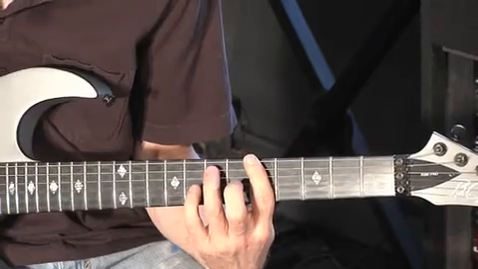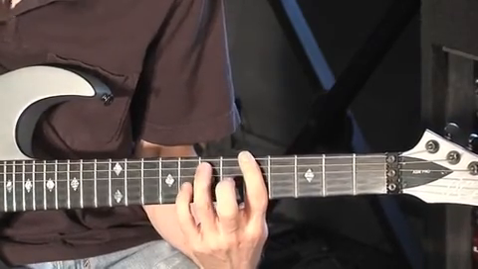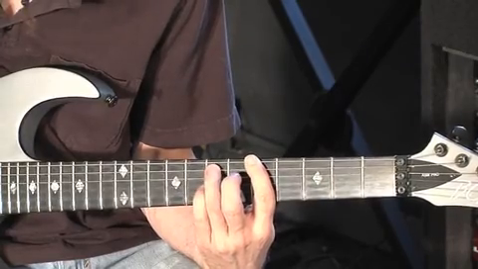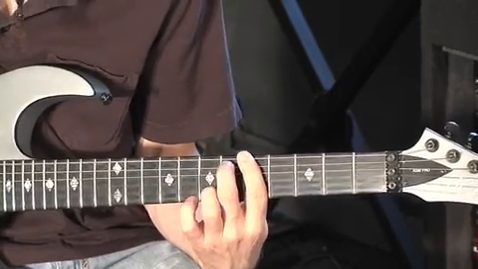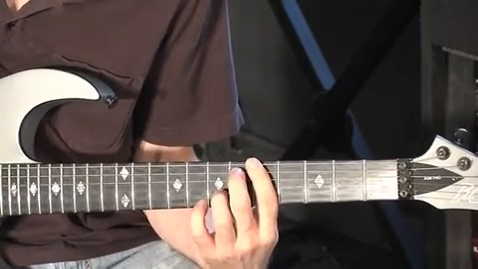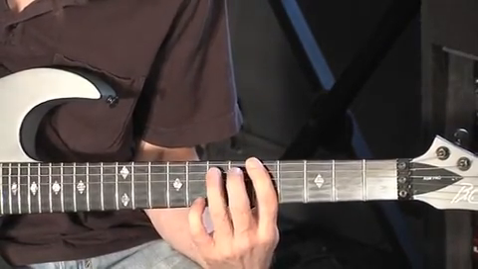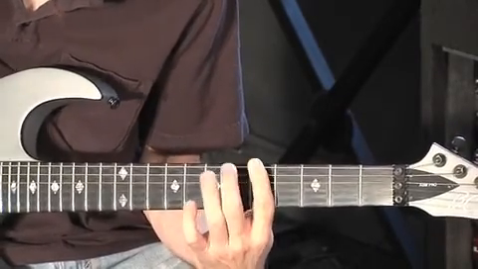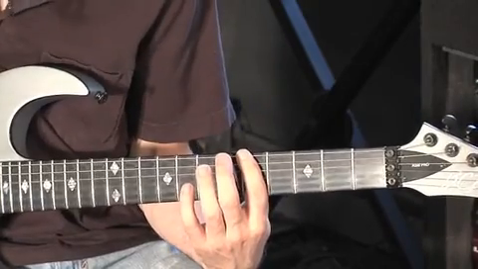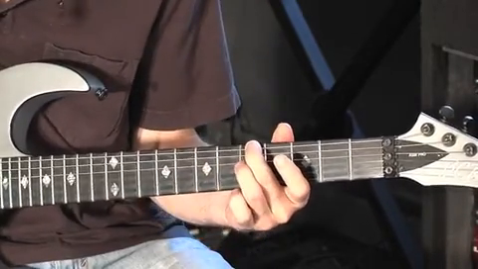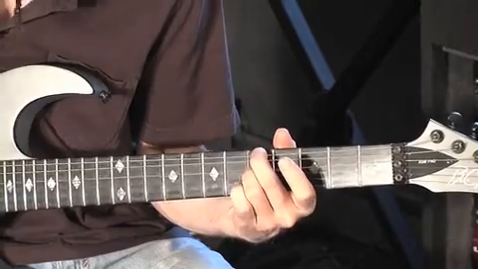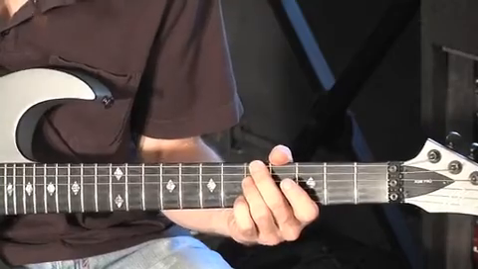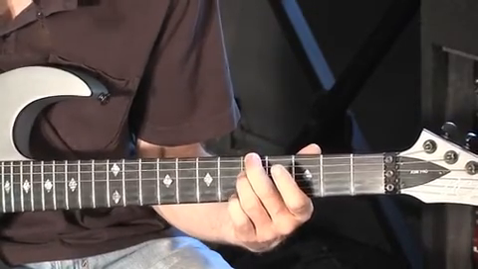Now, in between my A4 and my A5, I can lower that 5 and play a flat 5. Very creepy sound. They use it a lot in metal. A 7, my root's 7th note, 2 strings to the floor. That is minor, or major if I'm playing in a Mixolydian scale.